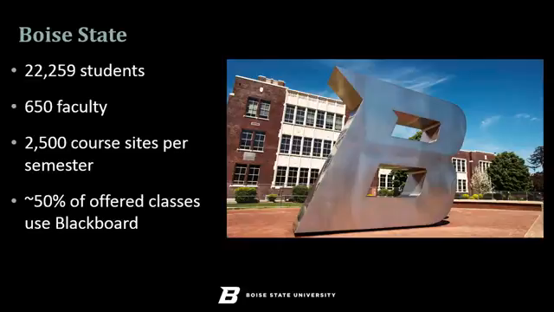a little bit about Boise State. So Boise State, it's about 22,000 students, 650 faculty. We create about 2,500 course sites every semester. About 50% of all of our offered sections actually exist in Blackboard. But the truth is, when you take out the things in our catalog, like independent studies and workshops and other pieces, it's probably closer to 70-80% of courses that are appropriate for Blackboard actually end up in Blackboard, or appropriate for an LMS.